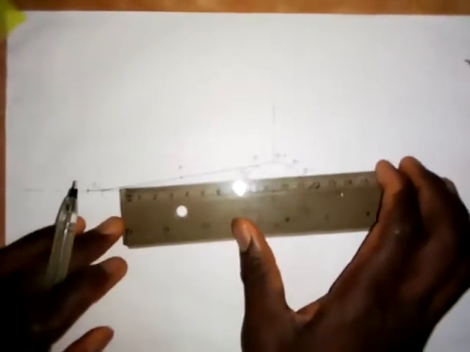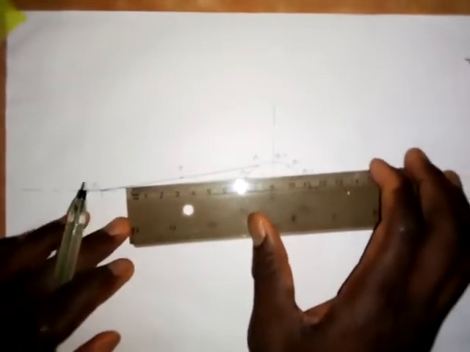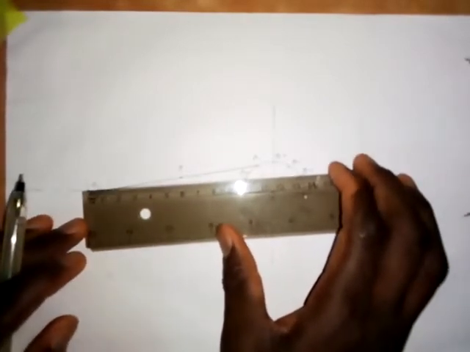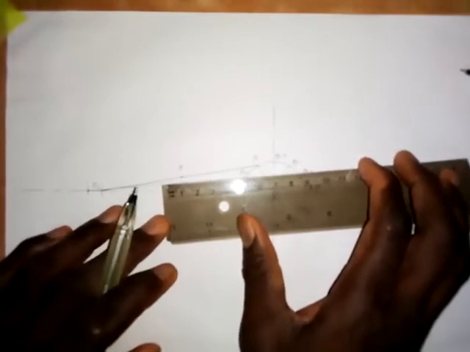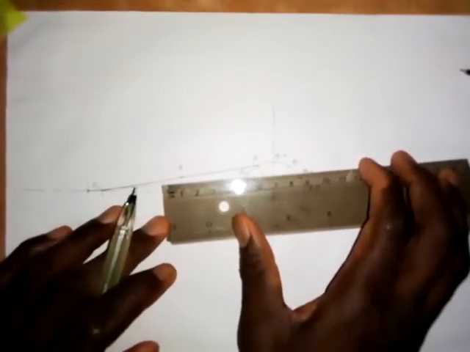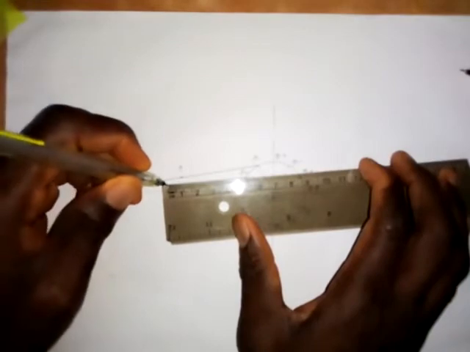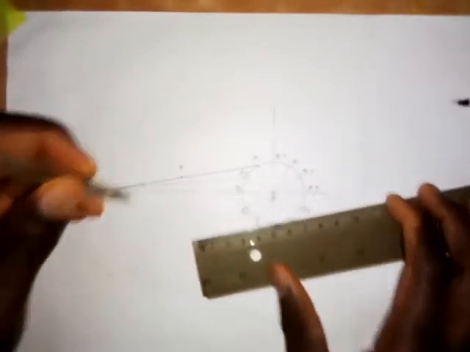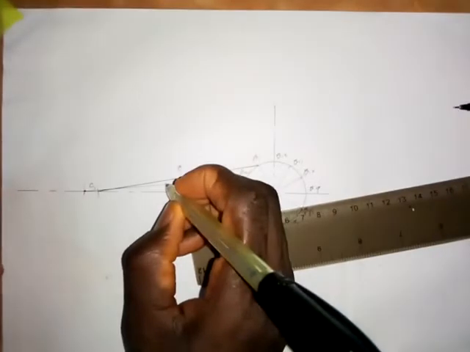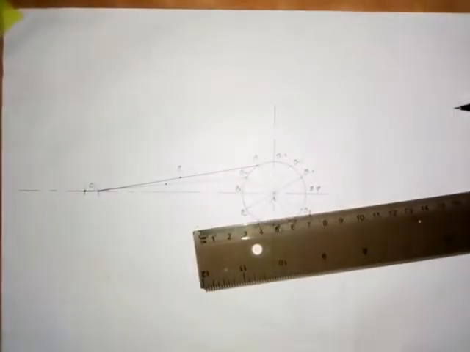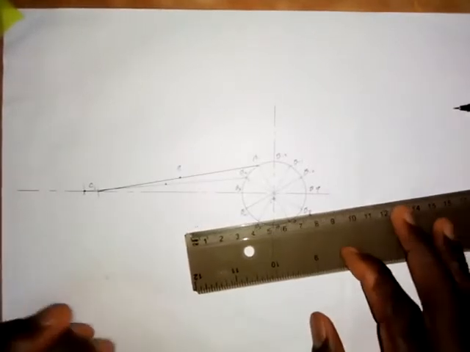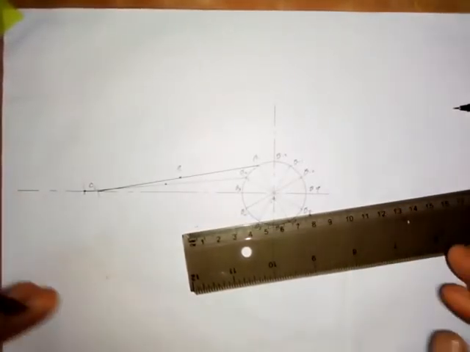Then I will locate point P2, which is 50 mm from point B2. So this is the point. Okay, so this is point P2. It's not compulsory that I label it, so just follow the way I'm doing it.